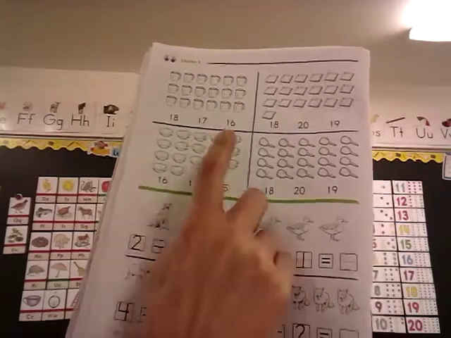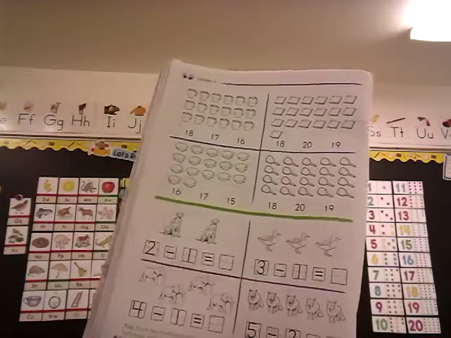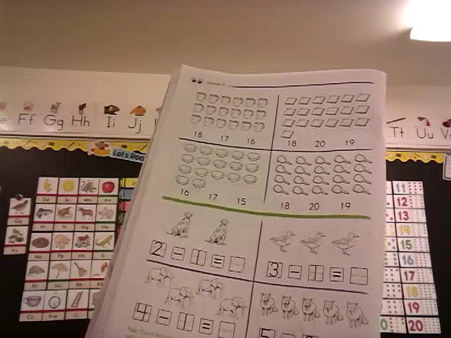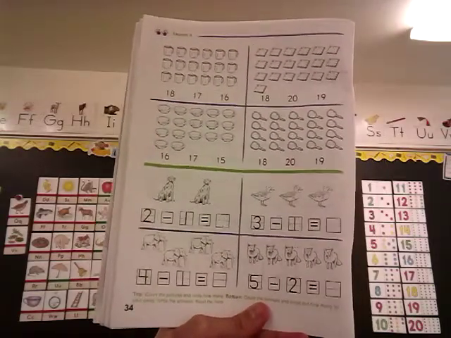Everybody ready to go on to this page? Whenever you're done, you can turn to this page here. If you're not done, maybe you can come back after the video and finish up the pages that you don't get finished.